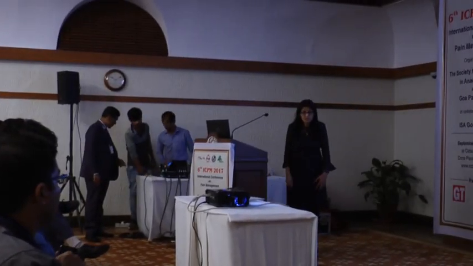So I'm just going to demonstrate the supraclavicular and the interscalene brachial plexus block on the volunteer. All right, so while Sunita is setting up the probe and machine, any questions so far?